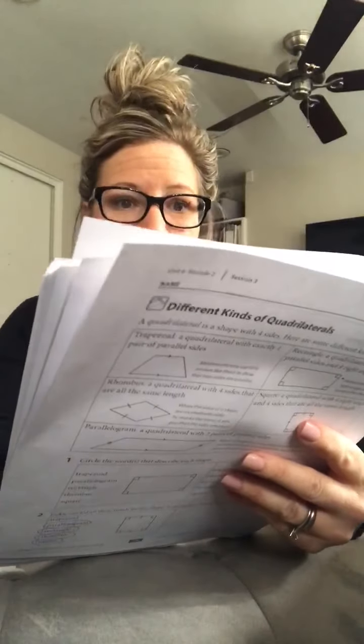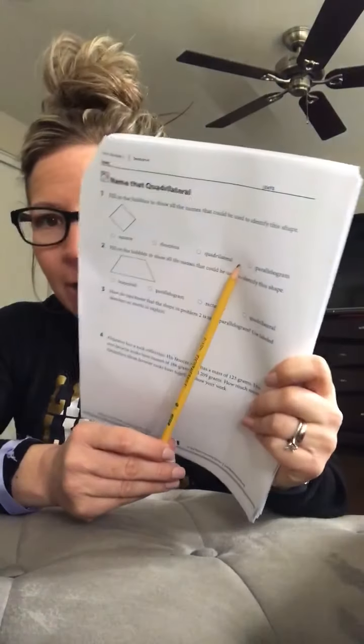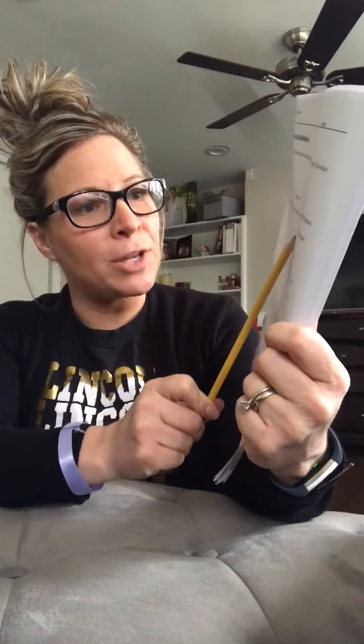This page is equally just as simple. Use this page. Use these guides. This says, fill in the bubbles to show all the names that could be used to identify this shape. If this is a square, bubble it in. If it's also a rhombus, bubble it in. If it's a quadrilateral, bubble it in. If it's a parallelogram, bubble it in. Fill in the bubbles to show the names that could be used to identify this shape. If it's a trapezoid, bubble it in.